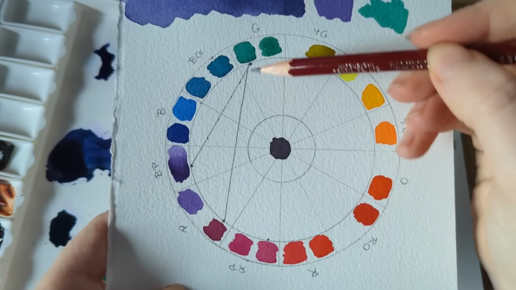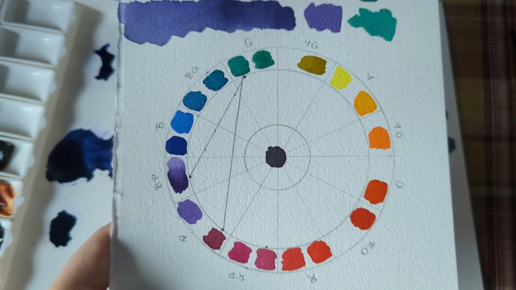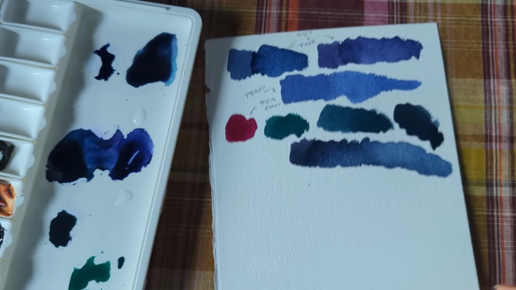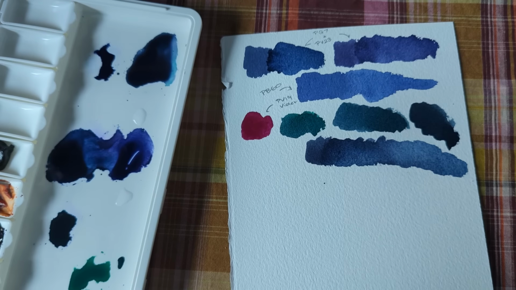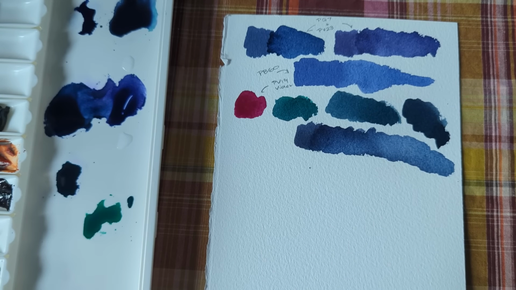It does start to become more of like a Payne's grey, kind of bluish grey, but it can still be used as a blue in a limited colour palette where you're utilising comparative colours and comparative colour theory, which I will be covering in a moment, but I want to show some other examples as well.